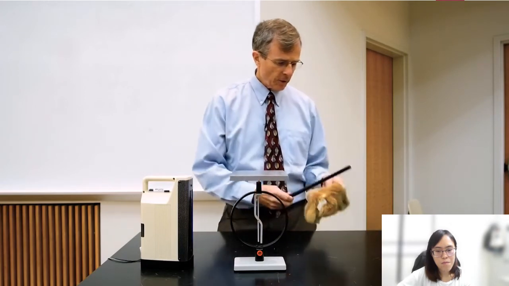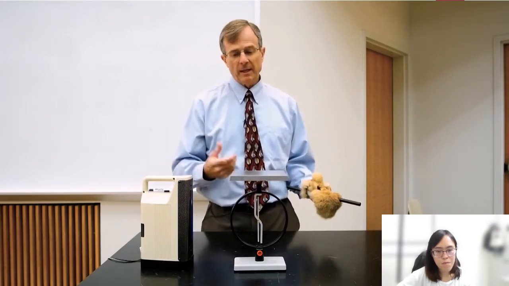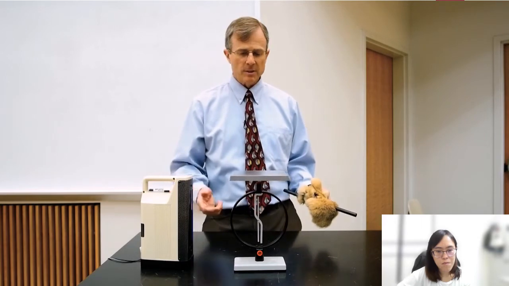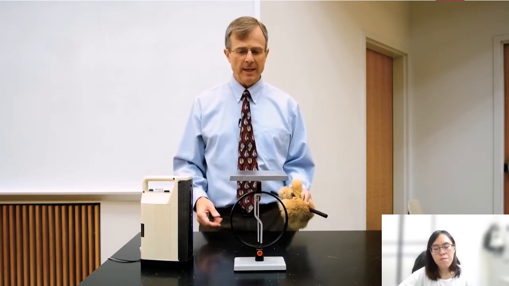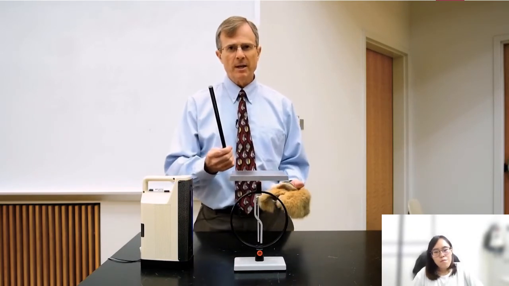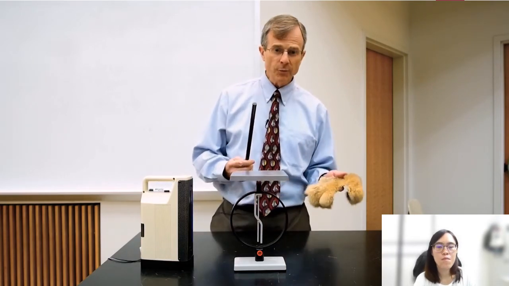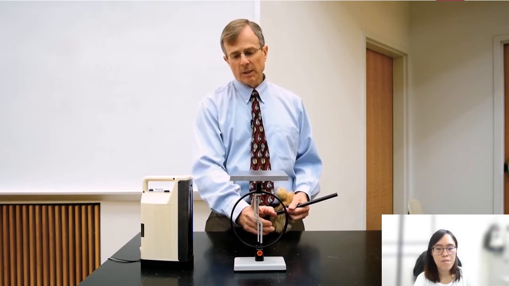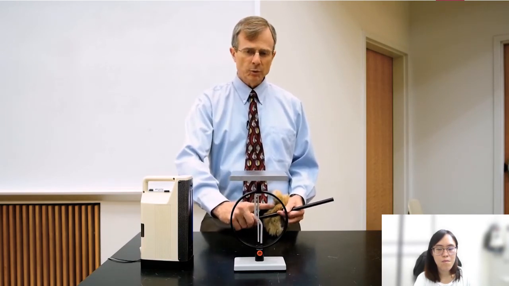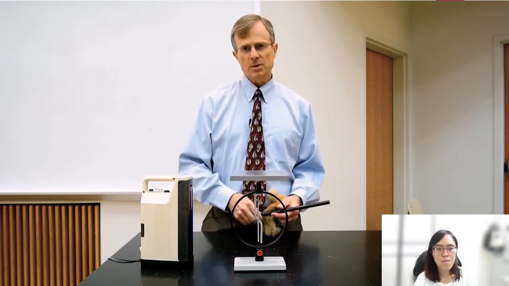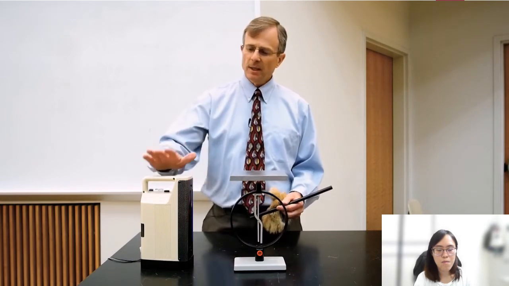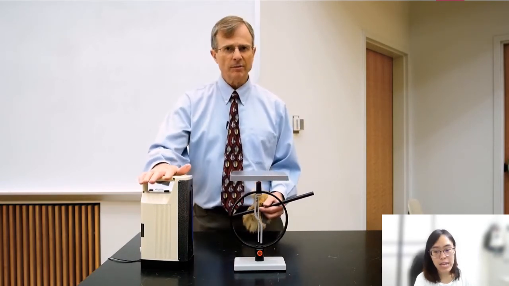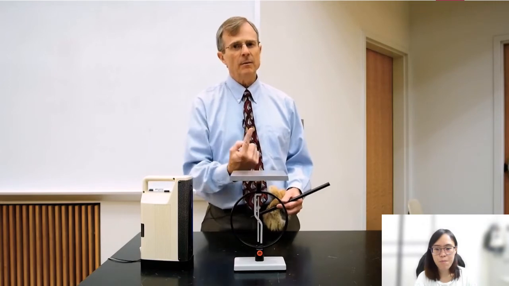To show you that electrons are being kicked off the surface, we're first going to charge the surface negative using this ebonite rod and fur, and you'll see the Braun electroscope needle move, indicating that the surface is charged negative. Then we'll irradiate it with this ultraviolet light, and you'll see the needle come back to zero again.